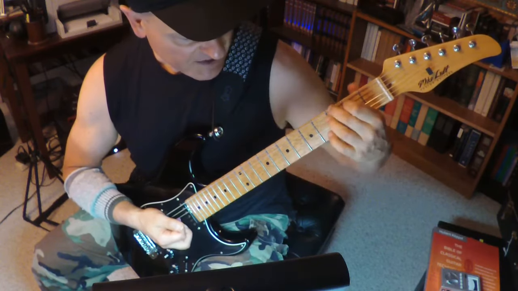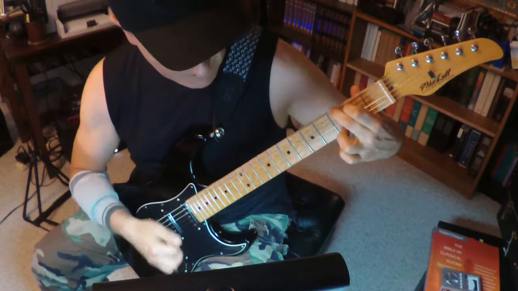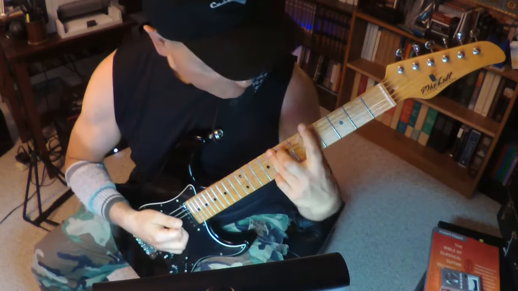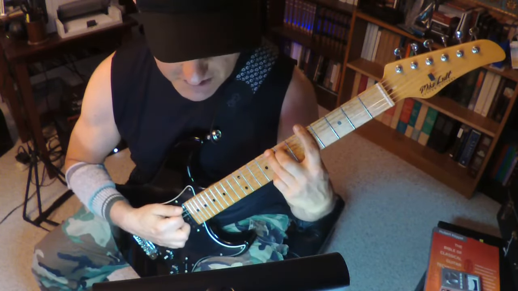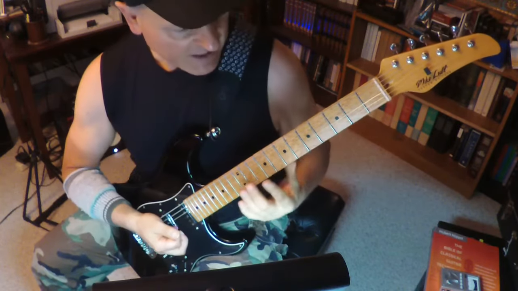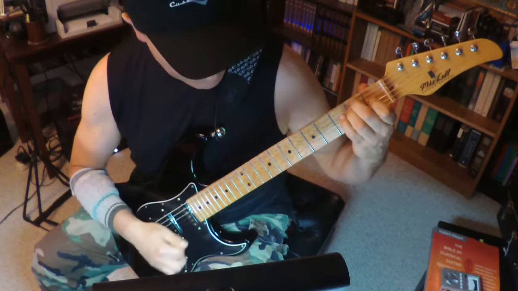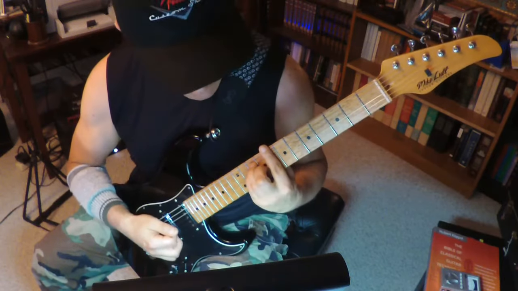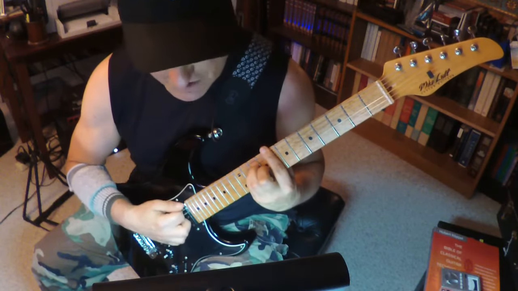And then there's the G. And you can play the C using the G shape, C major at the fifth position using the G shape. And then we have the E shape. And so at the 8th fret, we have C major using the E shape.